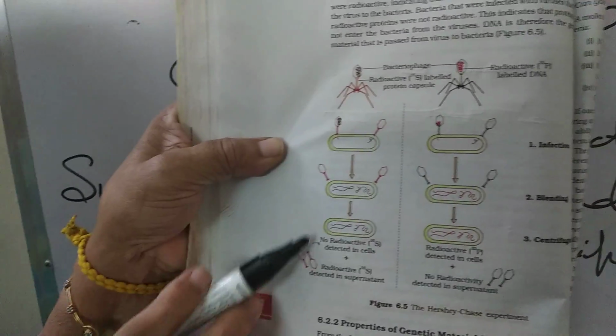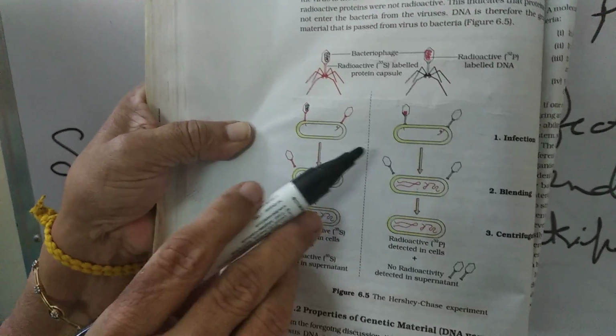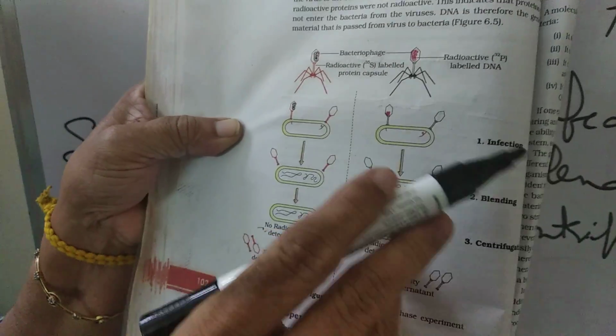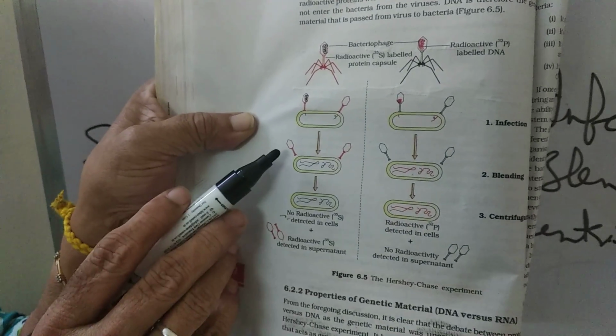So see the cases. What is this diagram? In this case, the bacterium is affected by the virus, the bacteriophage. In one, DNA is labeled; in the second, the protein coat. After infection, what happened?